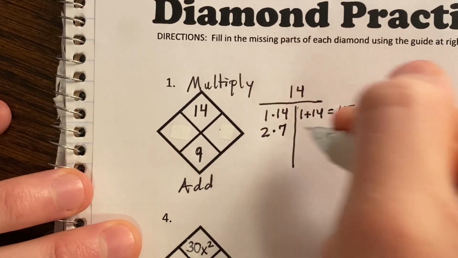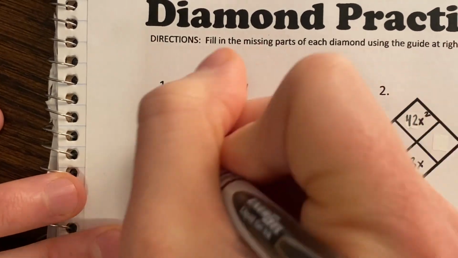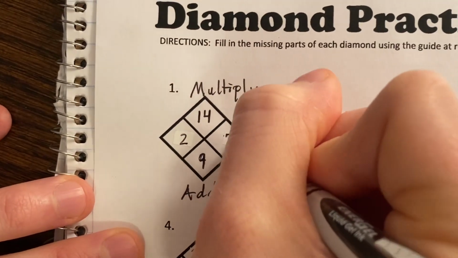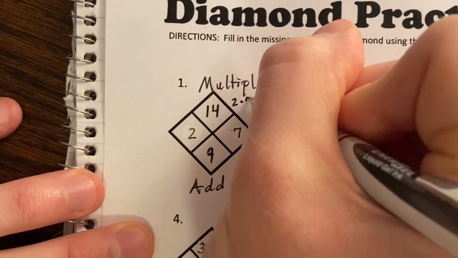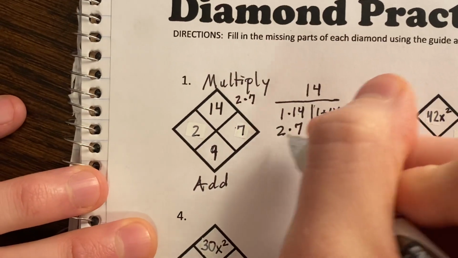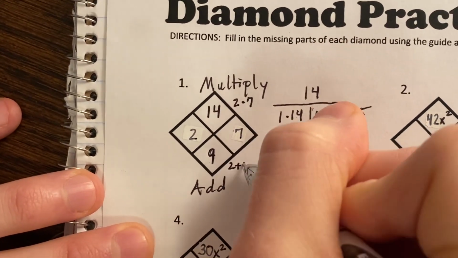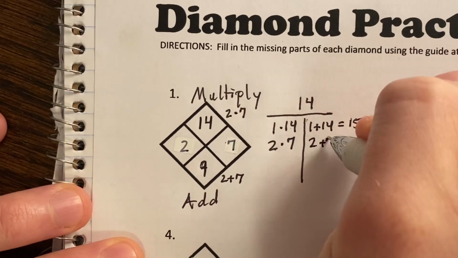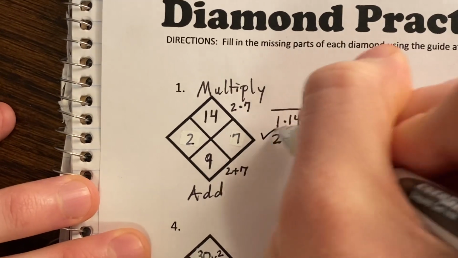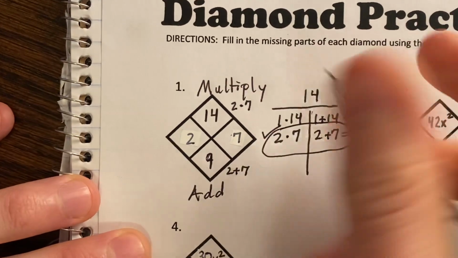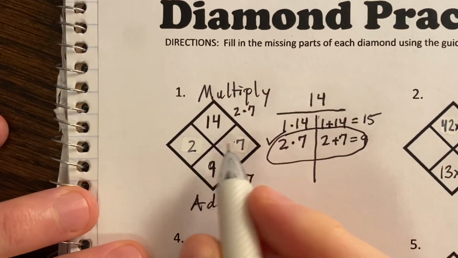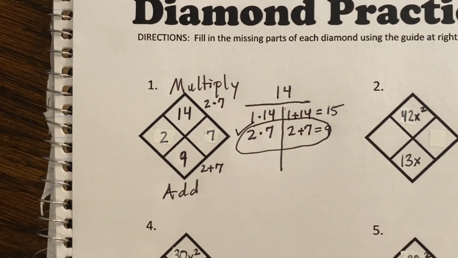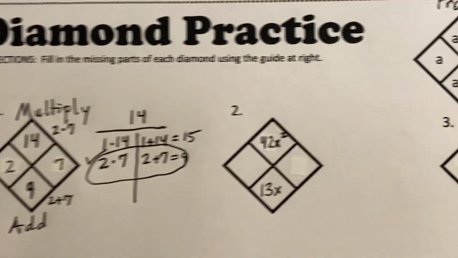2 times 7. Well, 2 times 7 gives you 14, but does 2 plus 7 give you 9? Well, yeah, it does. 2 plus 7 gives you 9, and you found what you needed. And that's what we wanted to find, these two parts of the diamond. Okay? Let's go with one where there's variables involved, okay?